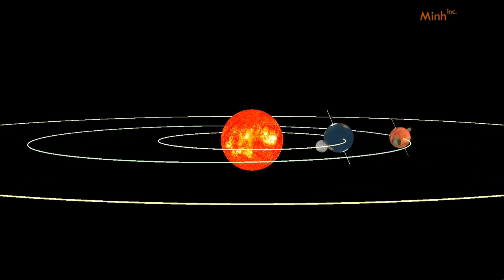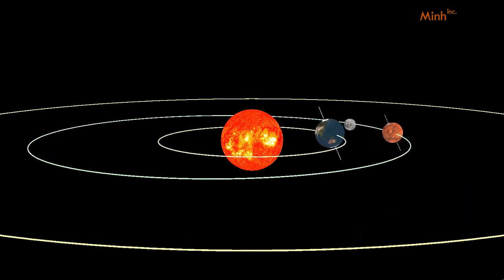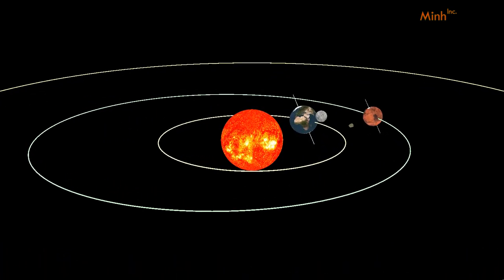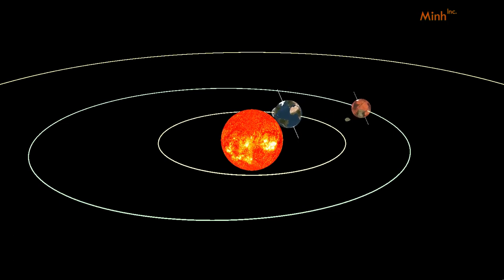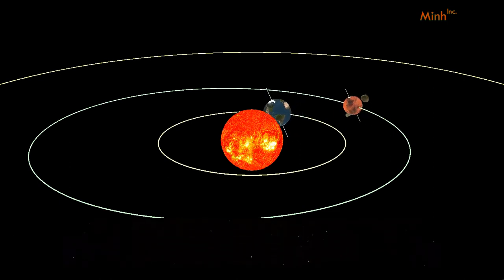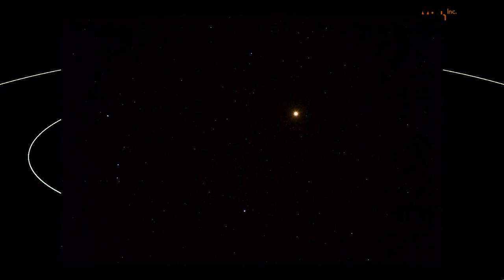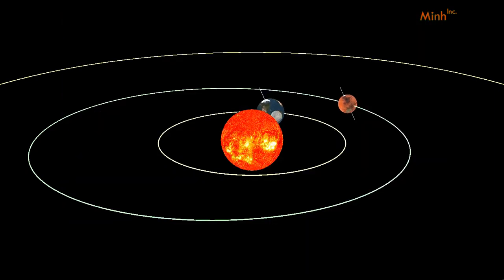If we see in the sky, sometimes Mars looks very big. Okay, so what is the reason behind Mars looking very big? Mars and Earth, their orbits are non-concentric.